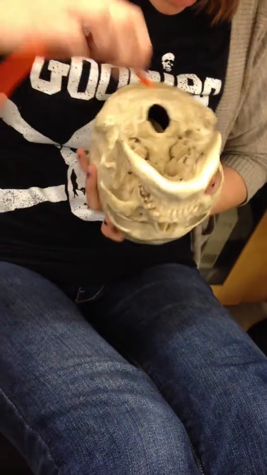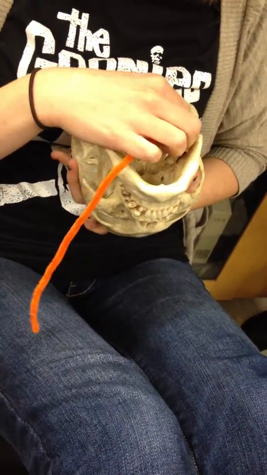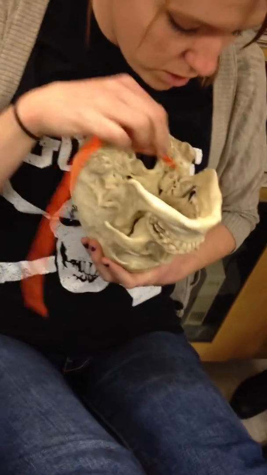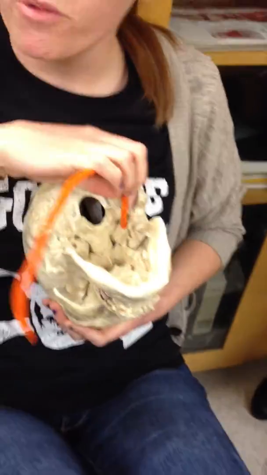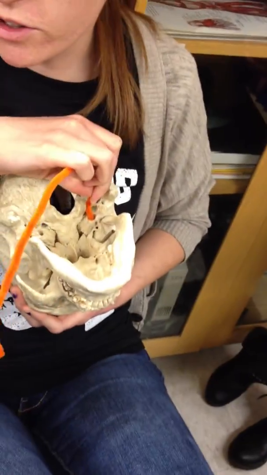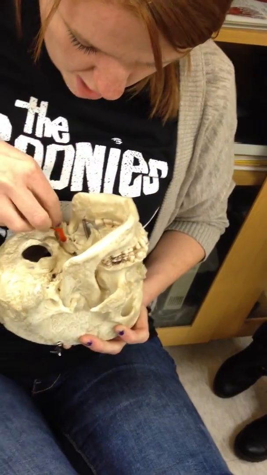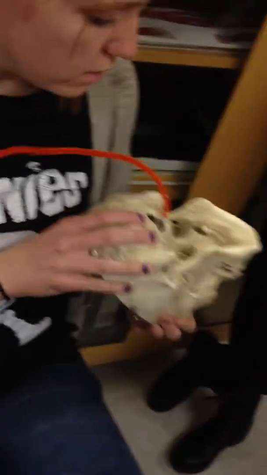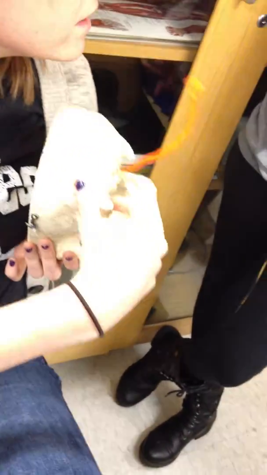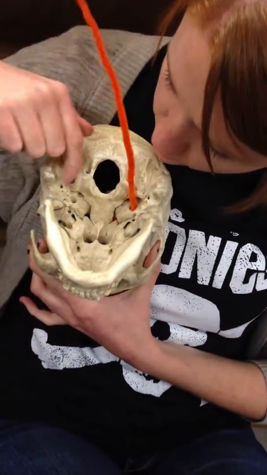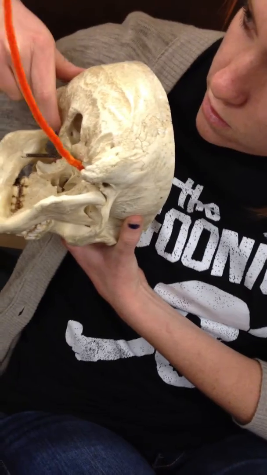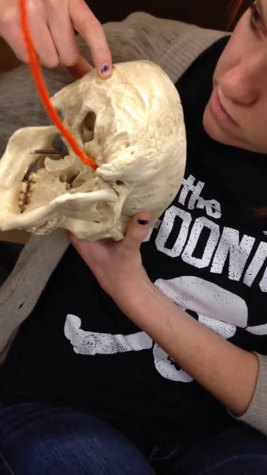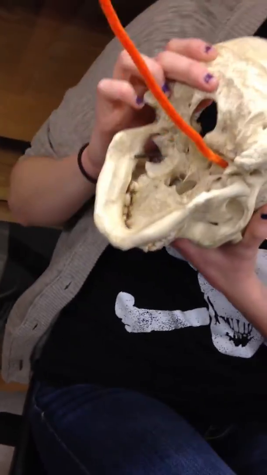So if we've got the jugular foramen here, right next to it, going into the brain at a 45-ish degree angle, is the carotid canal. See, it's right here. See it? That's your carotid canal. It goes right in here. It's your carotid canal. And your carotid artery goes through it.